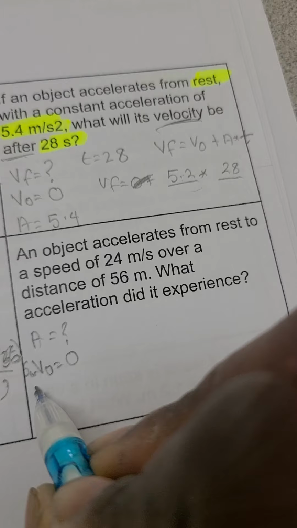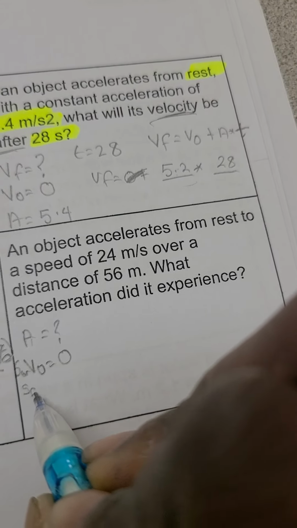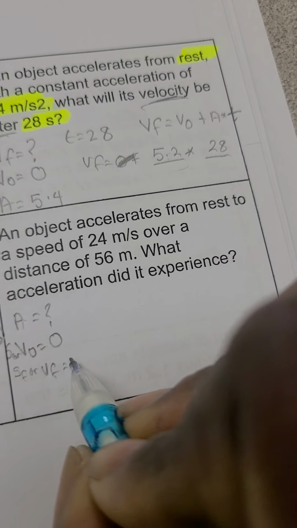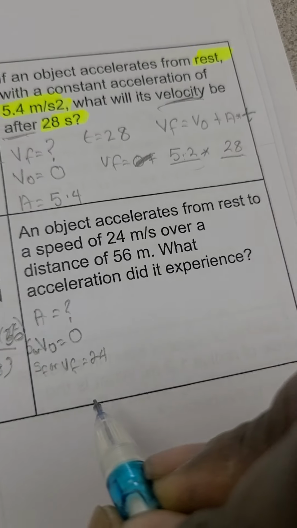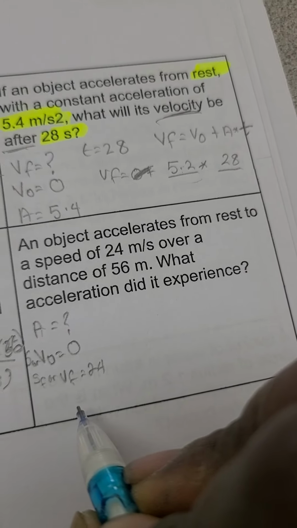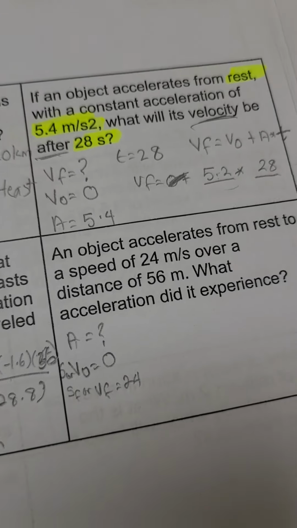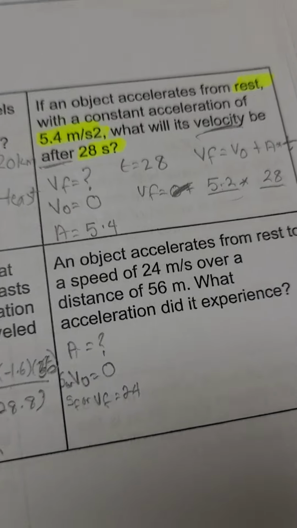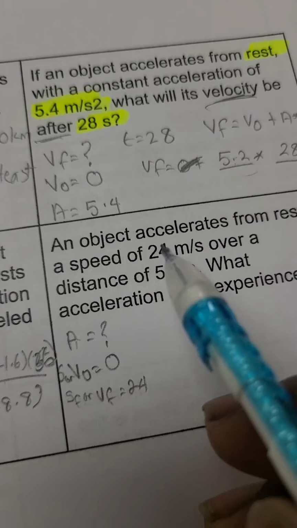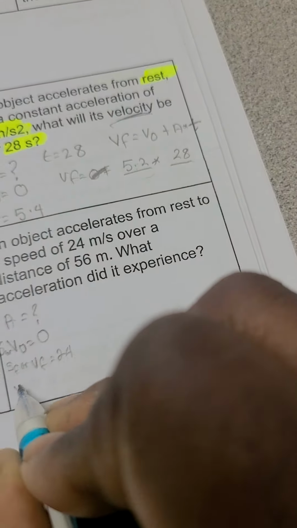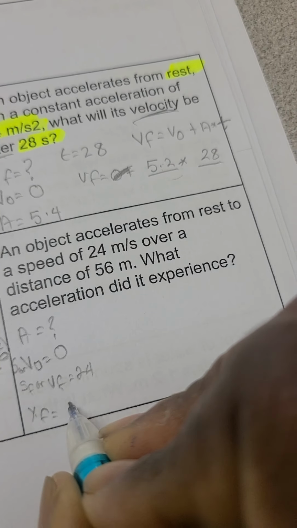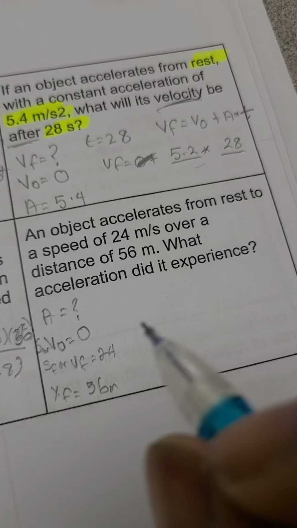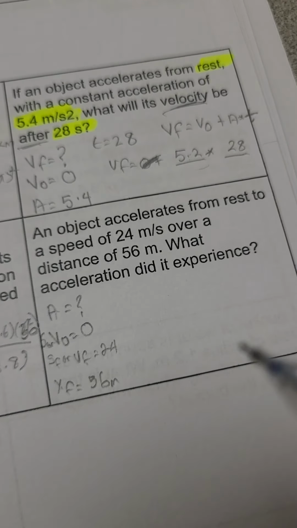And now it says to a speed. So now the speed, I'm going to put an F there as a final, or VF, which gives you 24. And there's a distance there, right? So it goes over this distance. Keyword there is over. It means it already started somewhere, and it went until it got to this distance. So that means final distance is going to be 56, or final position.